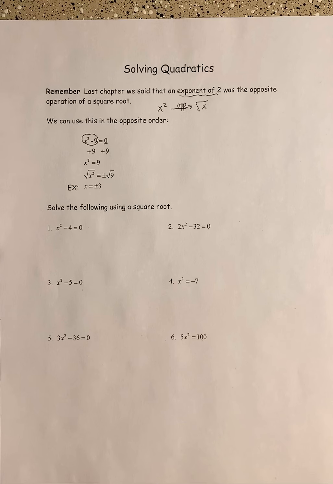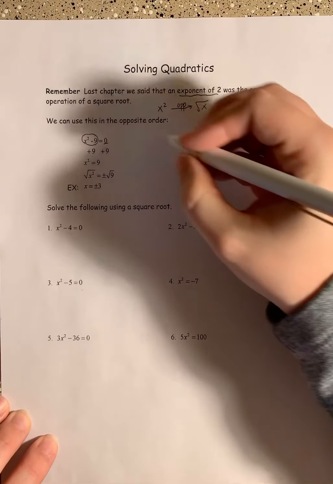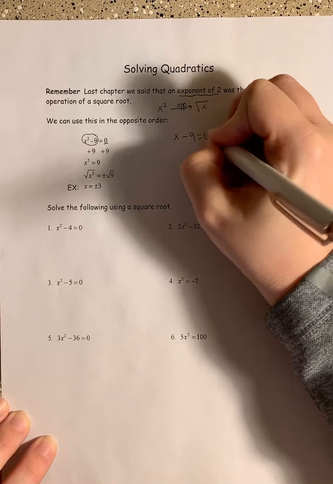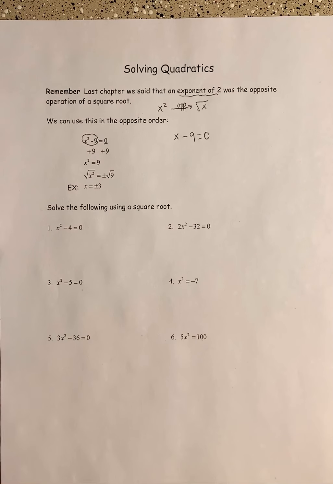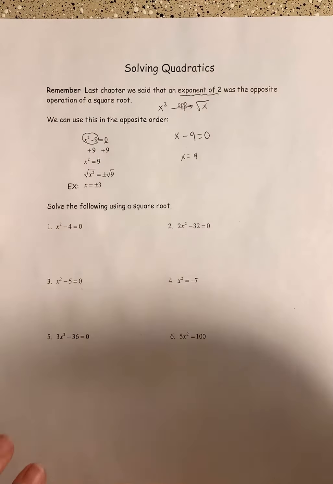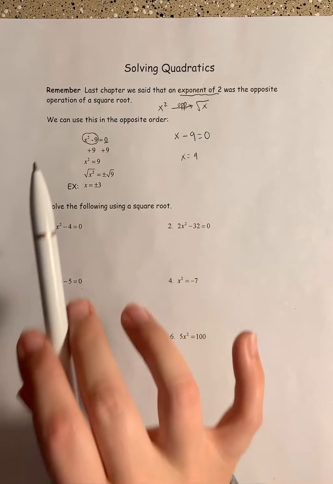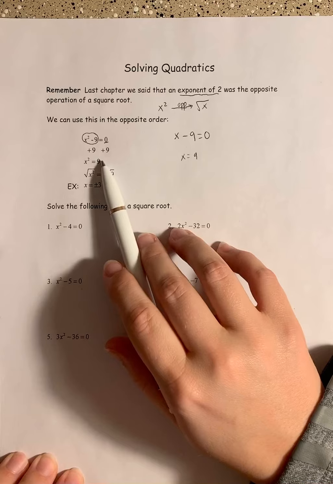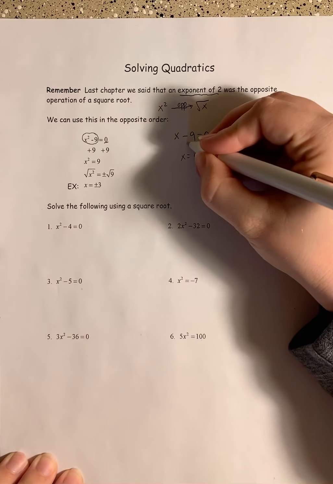From here, you would solve like you would any other equation. So let's say to the side, instead of x squared minus 9 equals 0, what if we just had x minus 9 equals 0? Well, if I wanted you to solve for x, you would all tell me to add 9 over, because we're trying to get x alone. So you would add 9 over, and x would be 9. Well, when you have a quadratic, you have to do an extra step. So you add the 9 over like we did over here, right? We did plus 9.